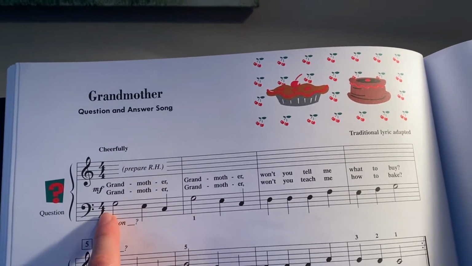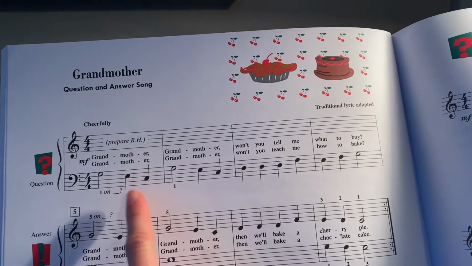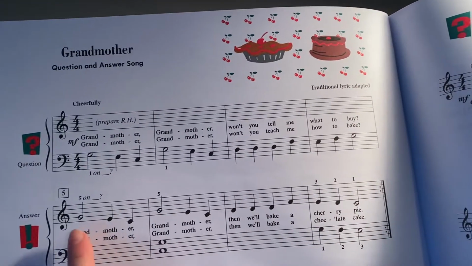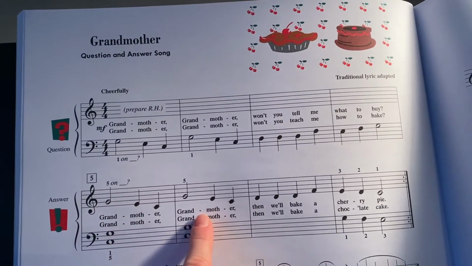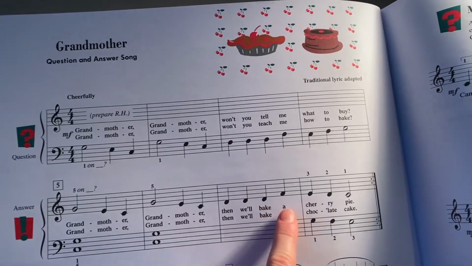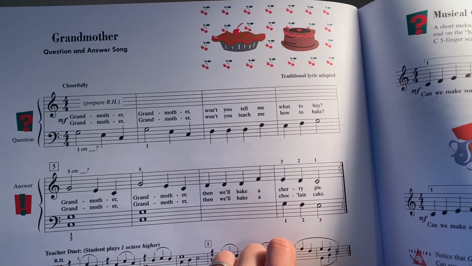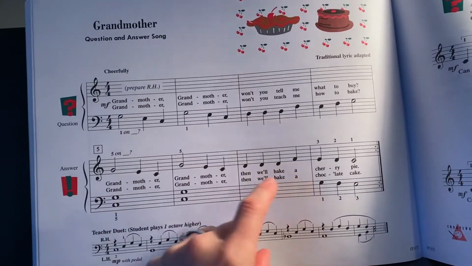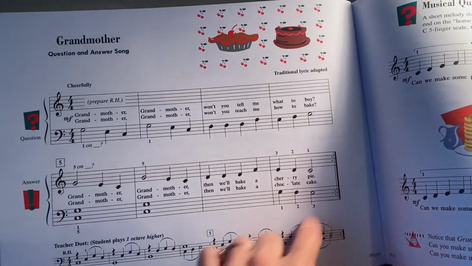So we have the first line and it has a melody and it asks the question, "Grandmother, grandmother, won't you tell me what to buy?" And then down here is her reply. "Grandmother, grandmother, then we'll bake a cherry pie." Okay, so you have your question and you have your answer, and then a question and an answer. So you have a repeat sign here. And that's kind of it.